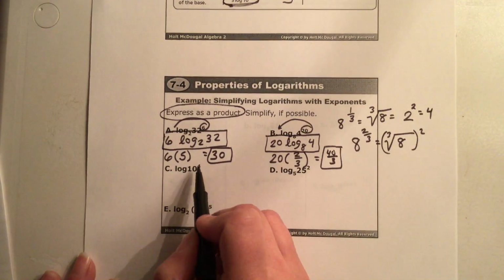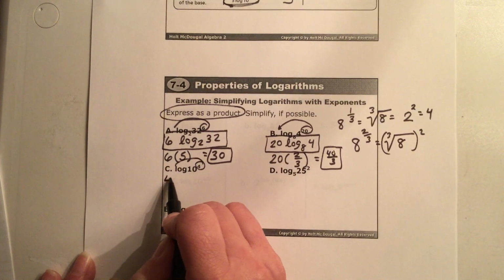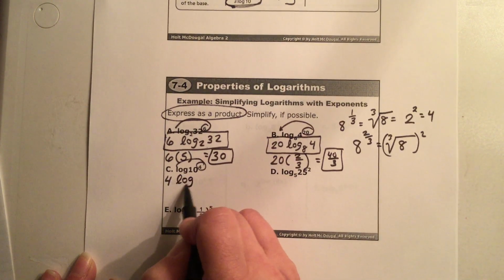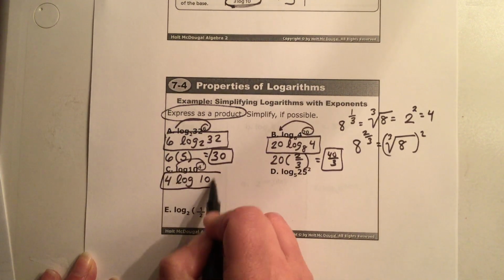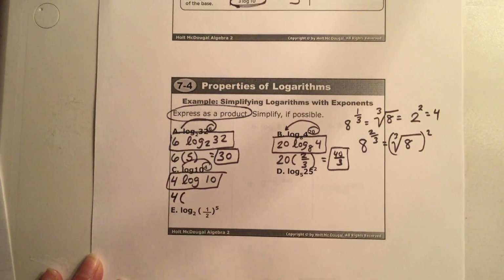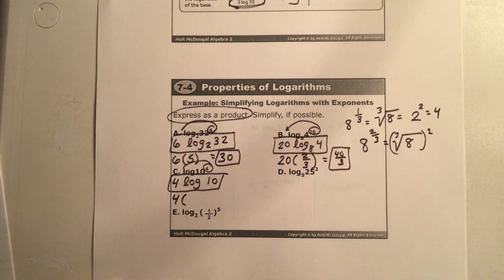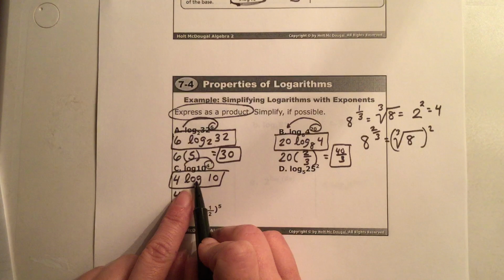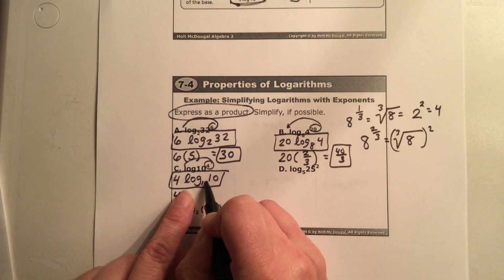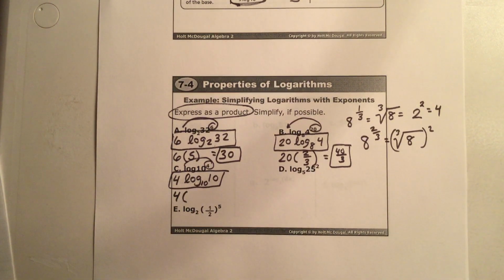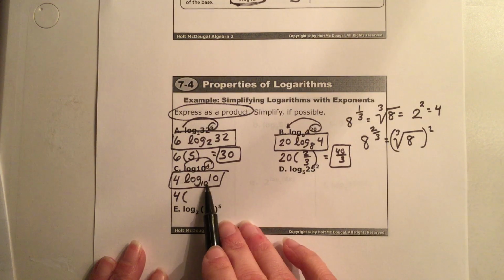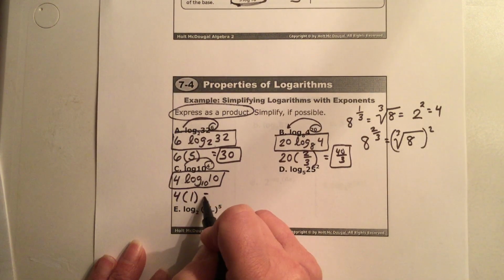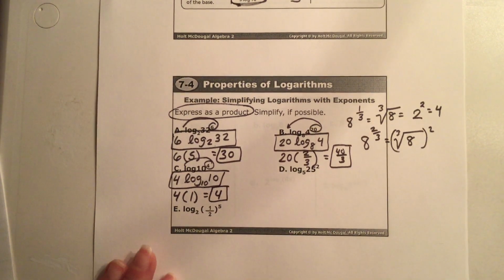Okay, let's look at the next one. Exponent comes out front as a product. So it's 4 times the log of 10. Now when you are finding the numerical value, what is it actually worth? This log does not have a base. Remember, if it doesn't have a base, it's an unwritten 10. So 10 to the power of what gets you to 10? That's 1. 4 times 1 is 4.